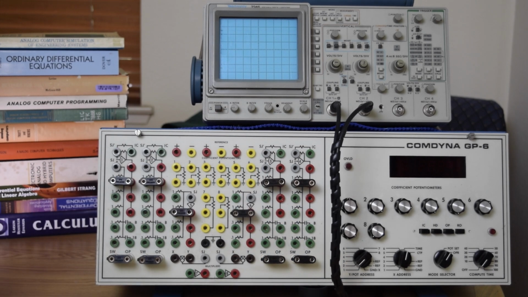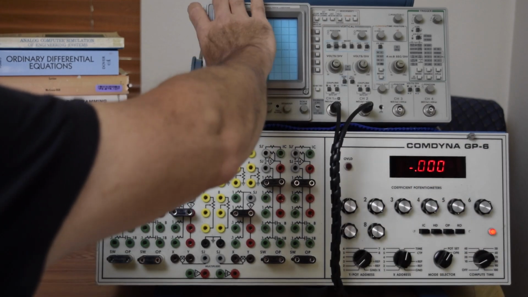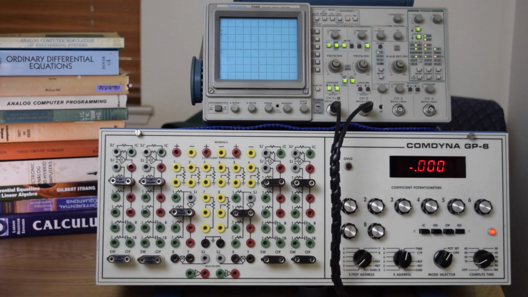Now I should be able to energize the computer, and I'll go ahead and turn on the oscilloscope, although we won't see a display for a while. So in the problem, the first parameter we need is the acceleration due to gravity. This will be considered a negative value for the problem since the acceleration due to gravity is in a downward direction, and for the problem I'll define up as the positive y-axis.